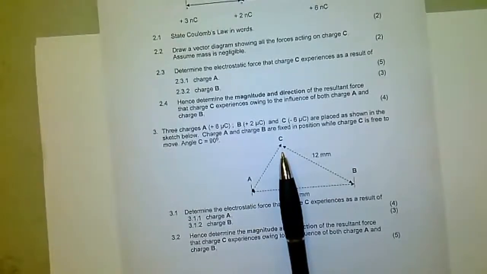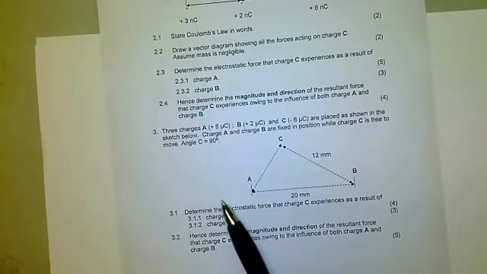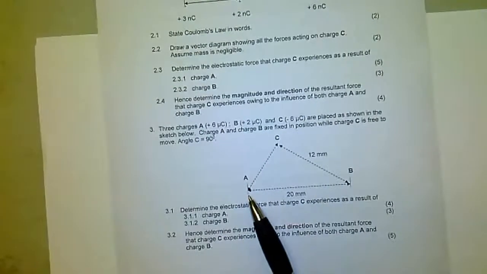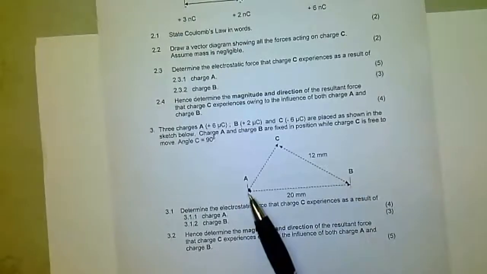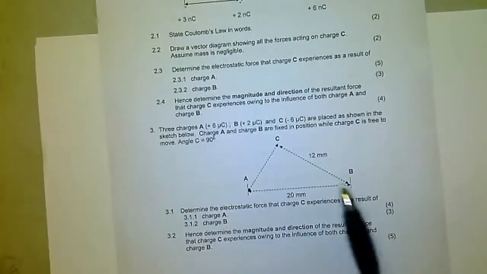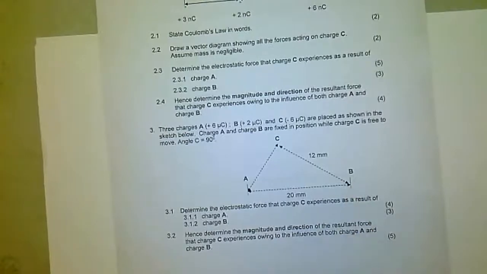However, if any of you wish to do physics 1 at university or college in 2 years' time, then you could also be asked to work on the net force on A, or the net force on B. If you work out the vector diagram on A and on B, it will not be a right angle, and hence you would have to use sine rule and cosine rule.